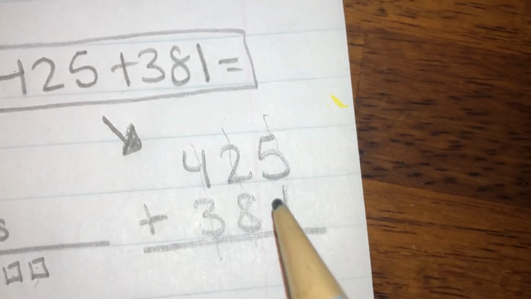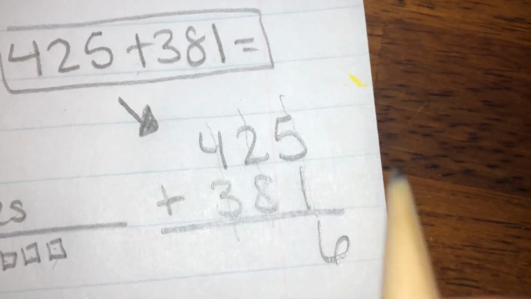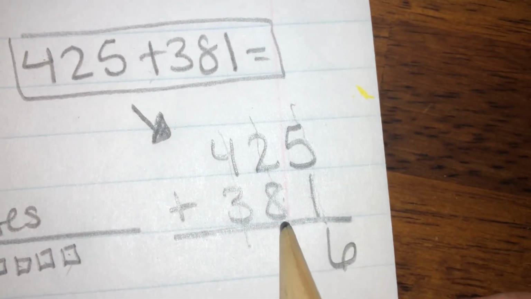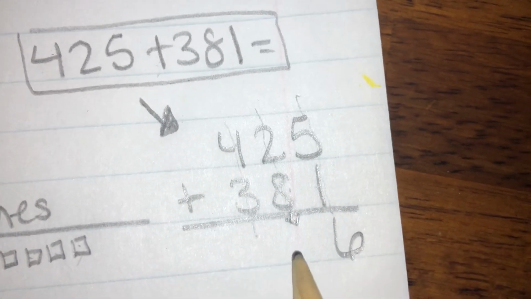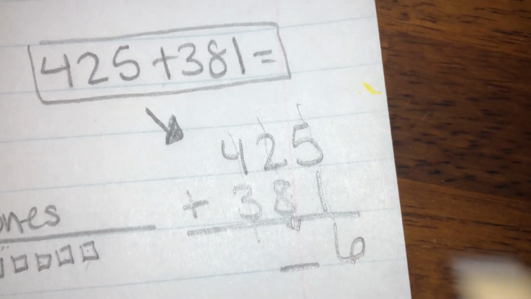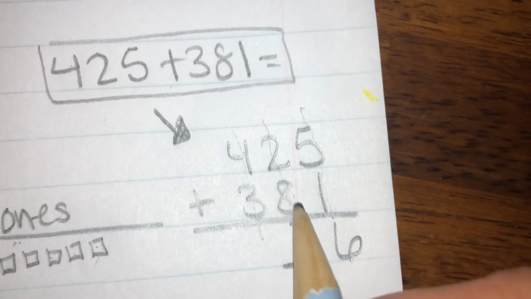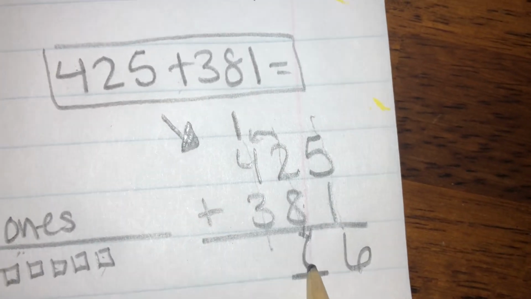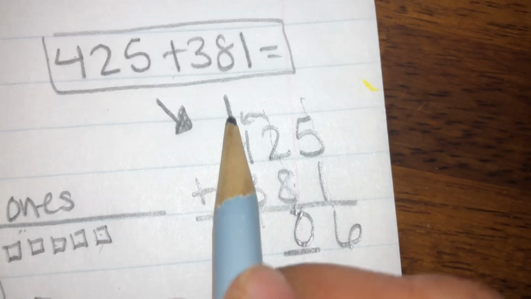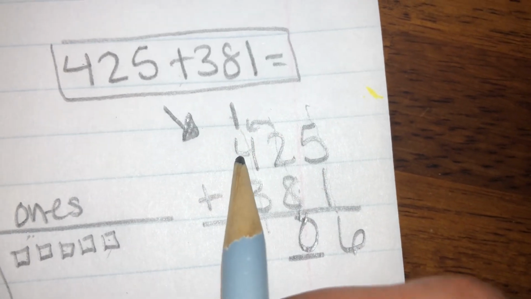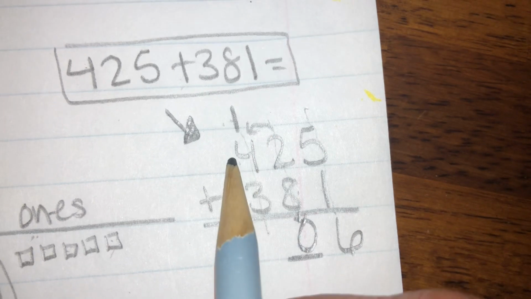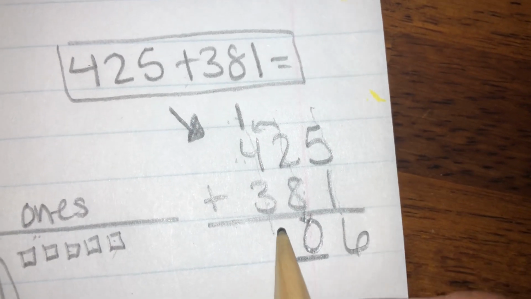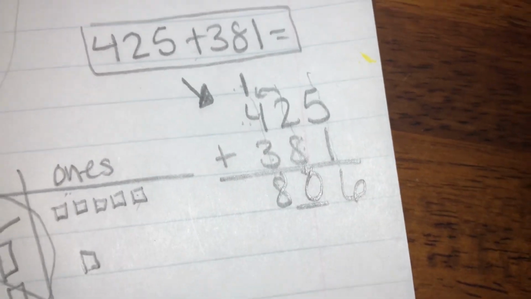Okay, so 5 plus 1 is 6. 2 plus 8 is 10. I cannot write 10 here because only one digit could go here. So that means I'm going to trade those 10 tens for 100, and now I have 0 tens. So now I have 100 plus 400 plus 300, which is 1 plus 4 is 5. 5 plus 3 is 8, so it's 806 apples.